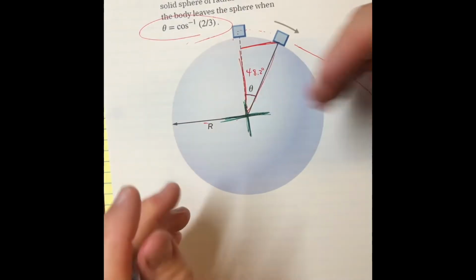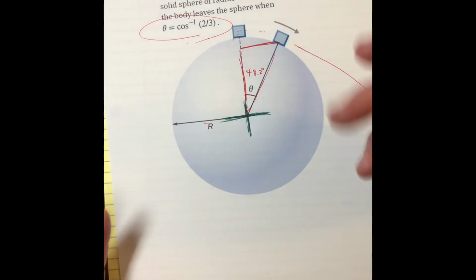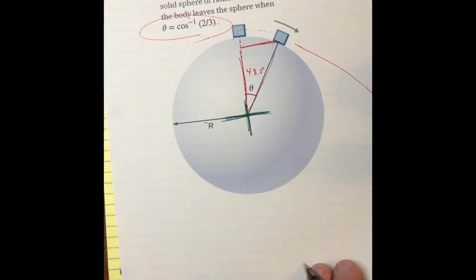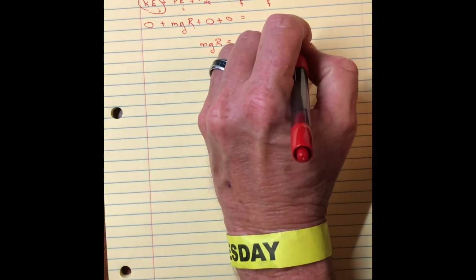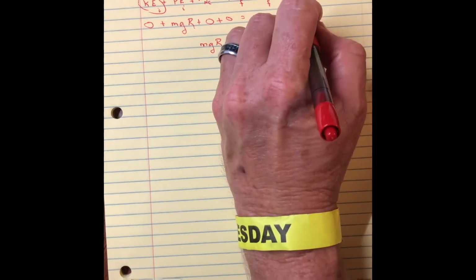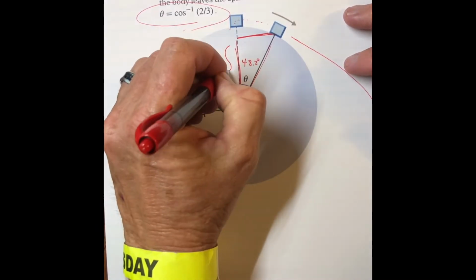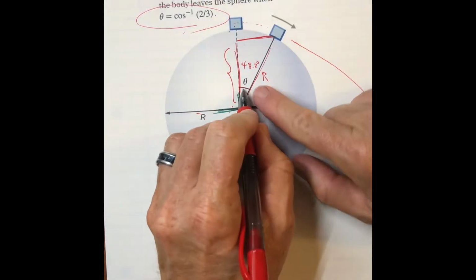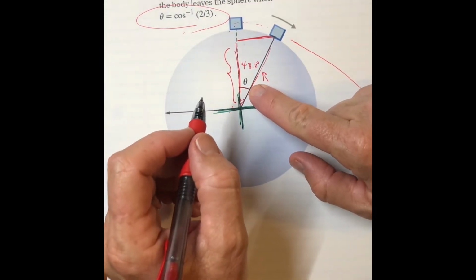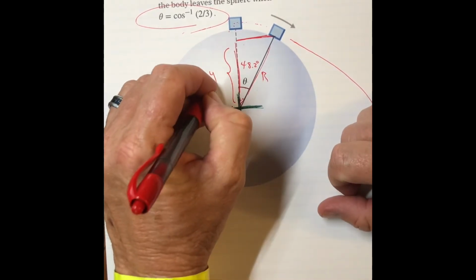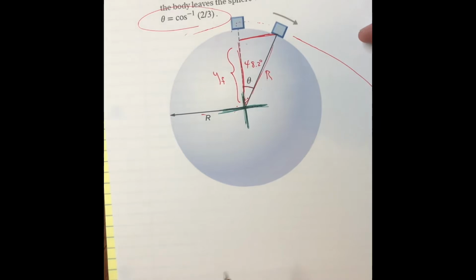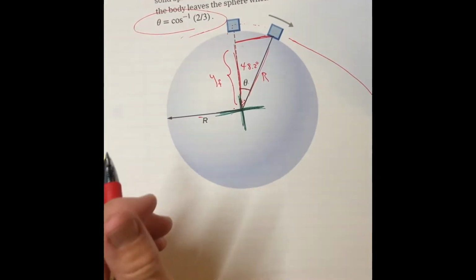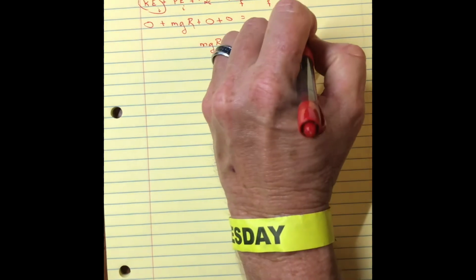And the fact that it went down means it lost gravitational potential energy. And that makes sense because it gained kinetic energy. And so this would be mg, and maybe I'll just put up here y final. But I can look at this picture and see that y final would be this height, which this distance would be r, and so this height is adjacent to the angle, cosine. So if I go r cosine theta, that would be the final height when it somewhere over here leaves the sphere. So I'm going to write here r cosine theta.